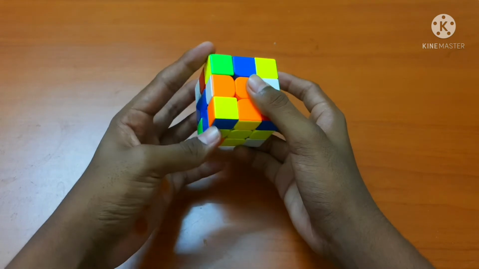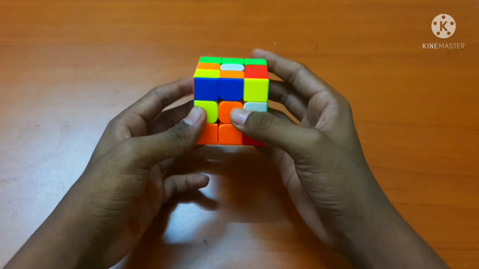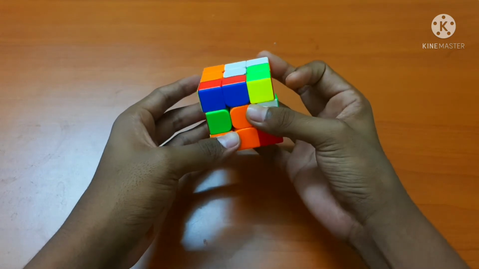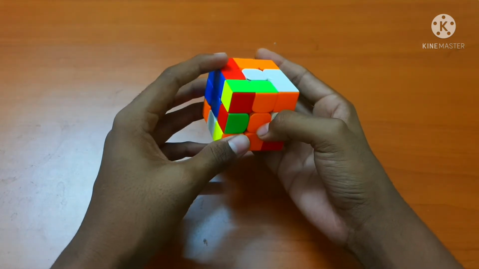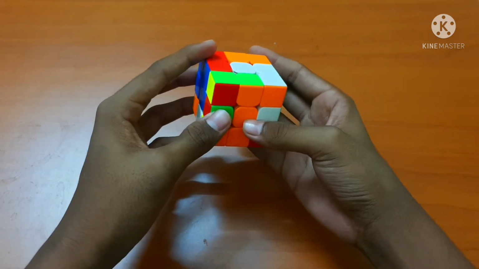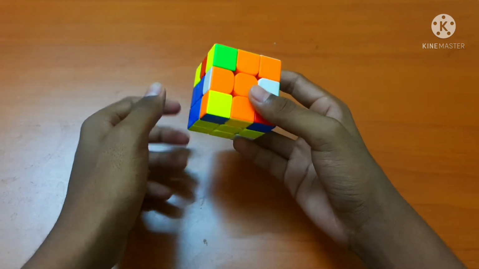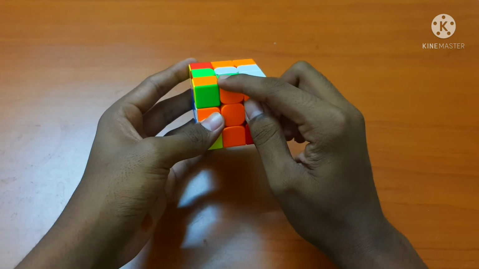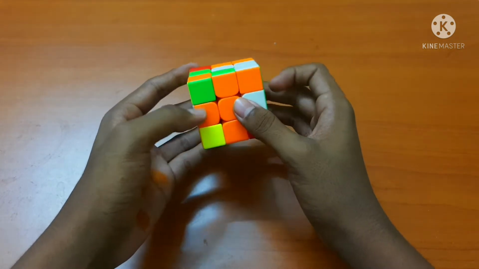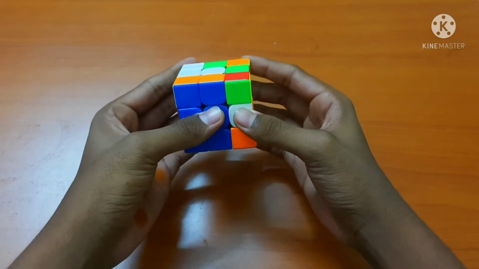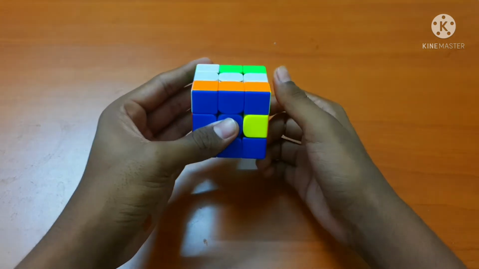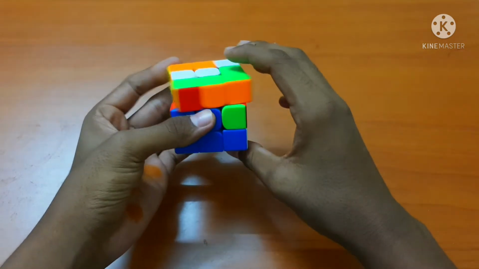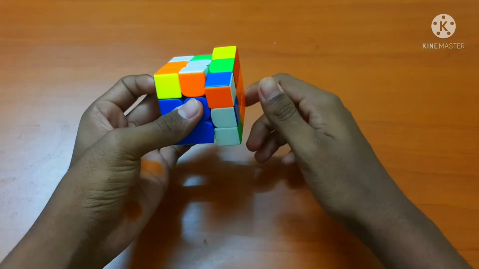And instead of just inserting the last cross edge, he did R2 and he cancels into inserting this pair and this and did L prime and completes the X cross. Then he noticed this pair and did a rotation and U prime and did R U prime R prime, R U prime R2 U prime and R.